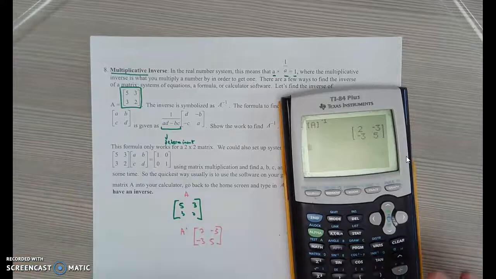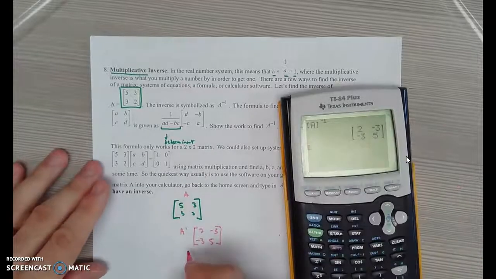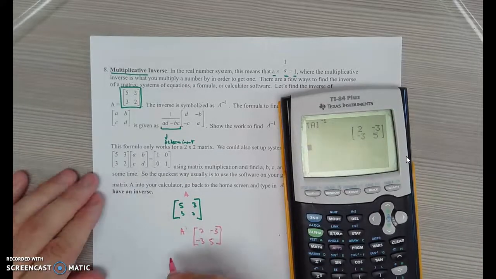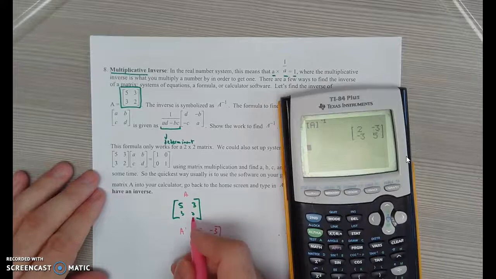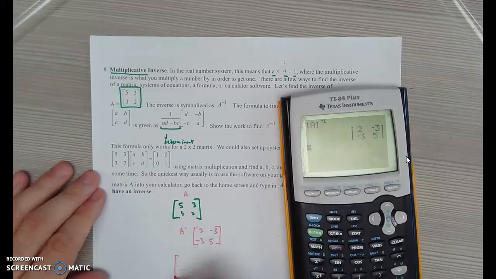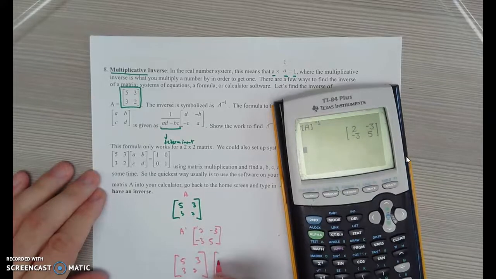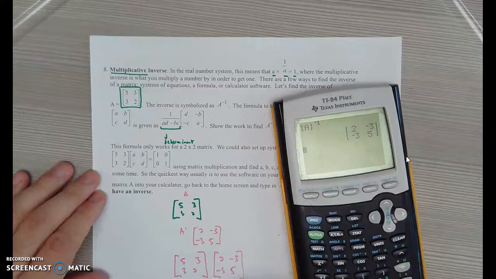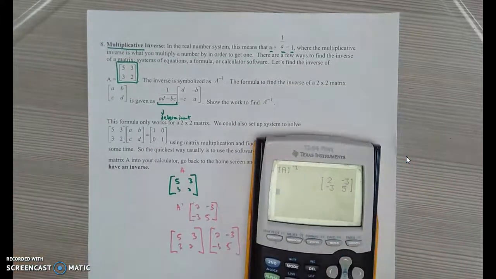And so what does that mean, Mr. Graham? Well, that's a great question. I'm glad you guys asked that question. What that means is if I multiply these two matrices together, if I take 5, 3, 3, 2, and multiply it by 2, negative 3, negative 3, 5, I will essentially get 1.